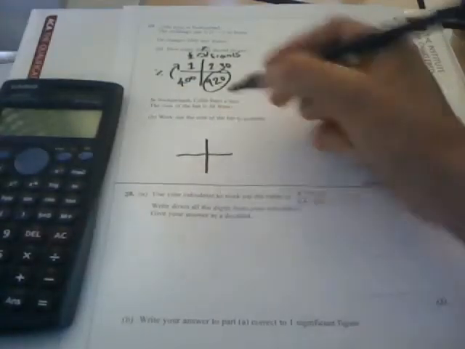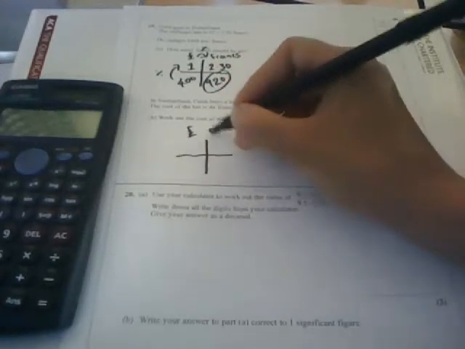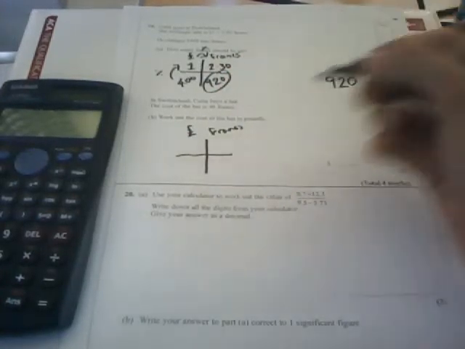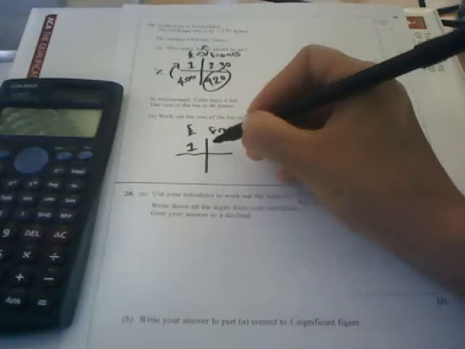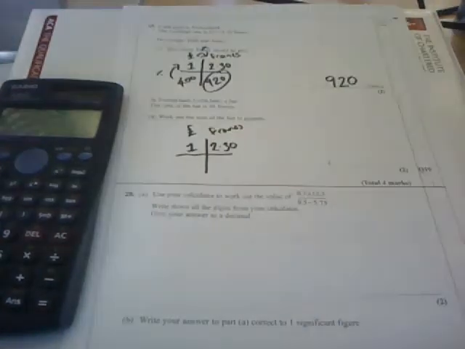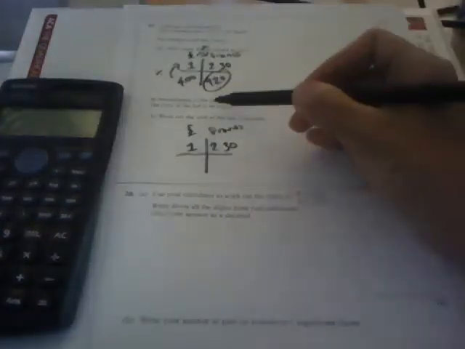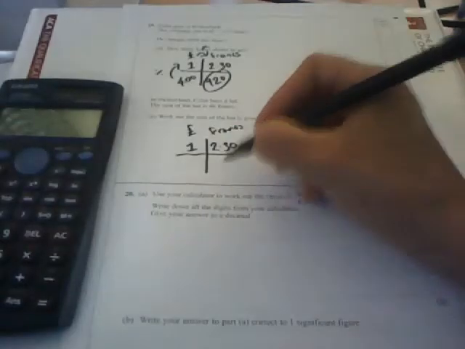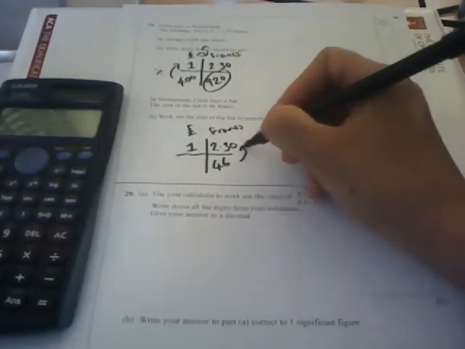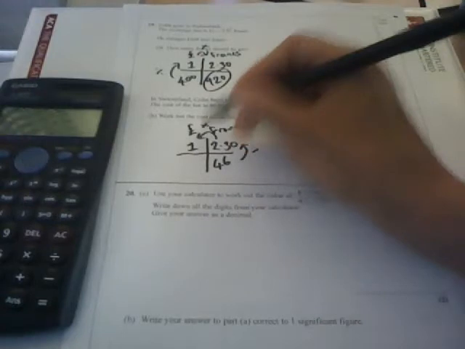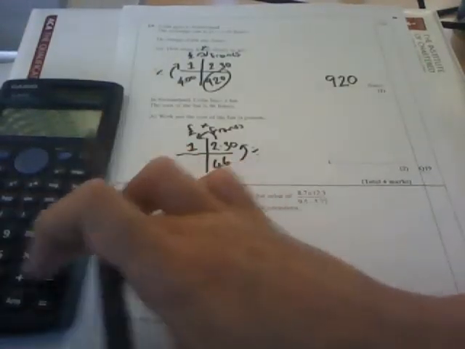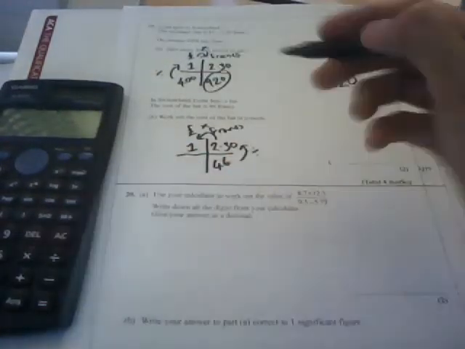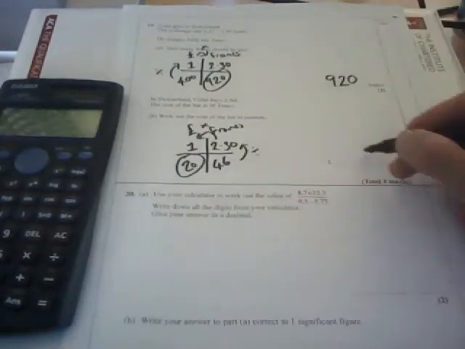In Switzerland, Colin buys a hat. The cost of the hat is 46 francs. Work out the cost in pounds. I just need to use the cross again. So I've got pounds and I've got francs, and I already know that £1 is 2.30 francs, like before. The cost of the hat is 46 francs, so in the francs side, I need 46. Then I divide and then times: 46 divided by 2.30 is 20. So it must have cost £20.